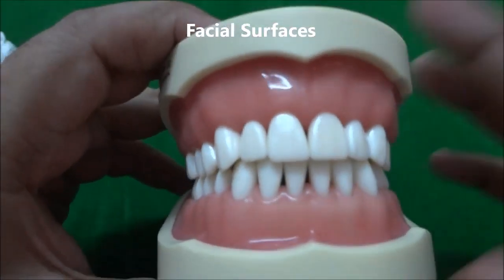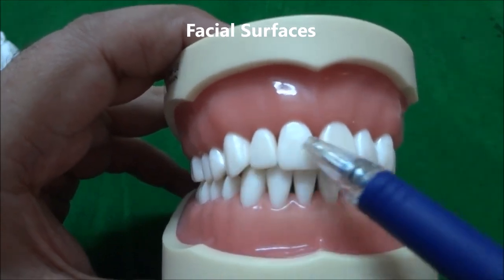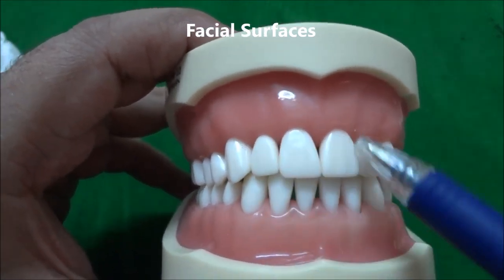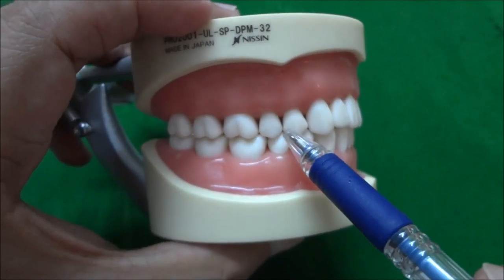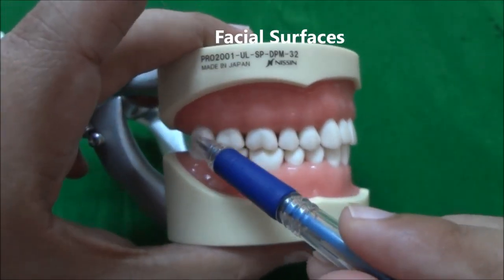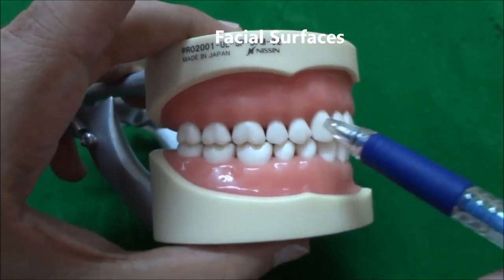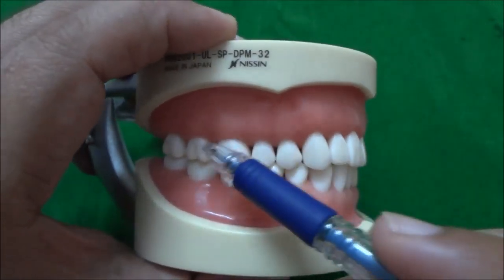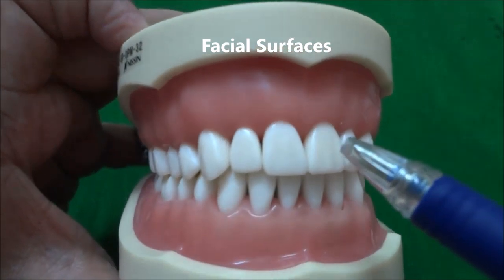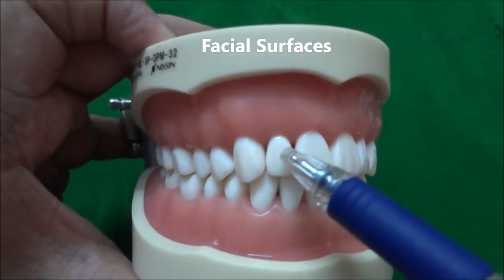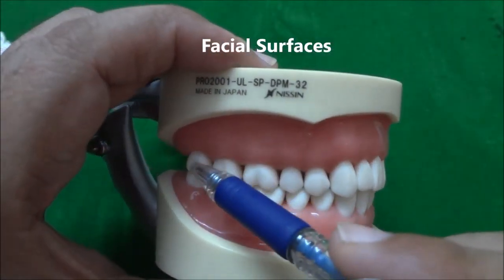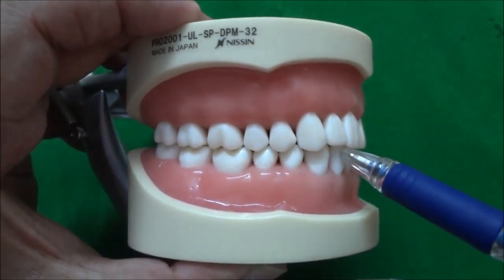So collectively, the labial surface from canine to canine, and the buccal surface from the first premolar till the posterior third molar, these surfaces are collectively known as the facial surfaces.